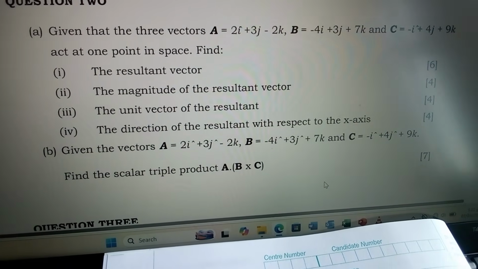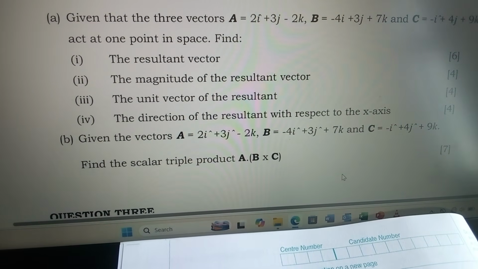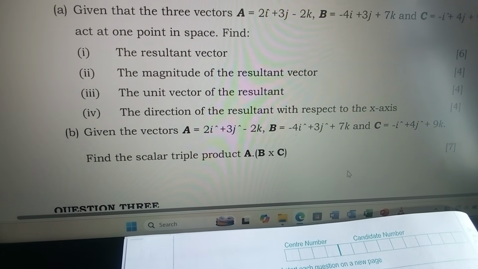So we go to number 3, where they are saying we find the unit vector of the resultant.